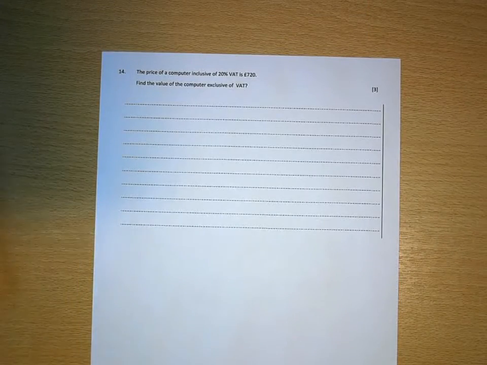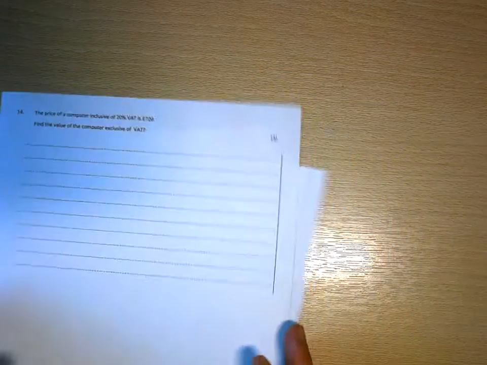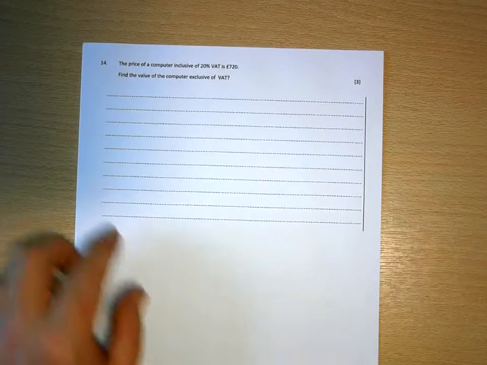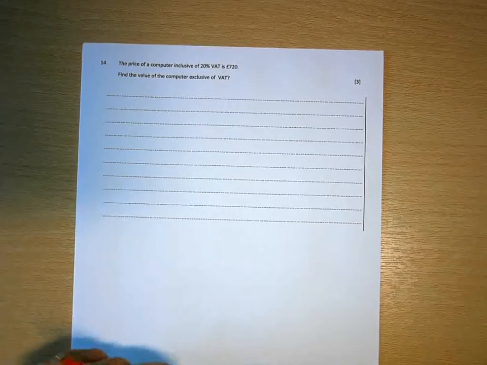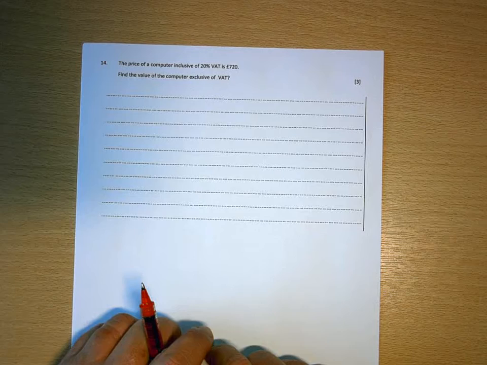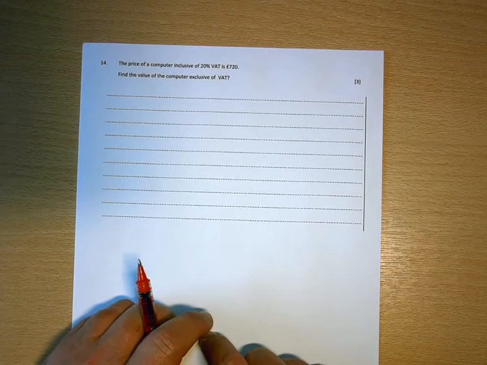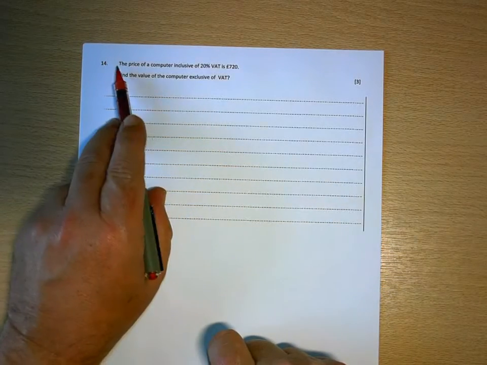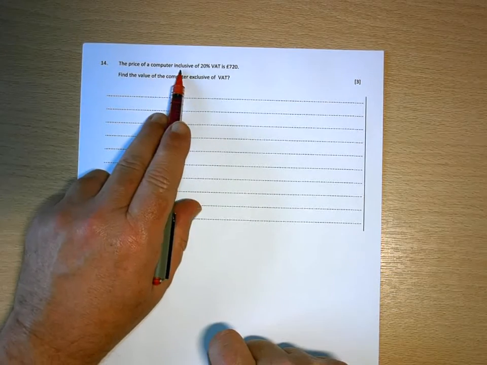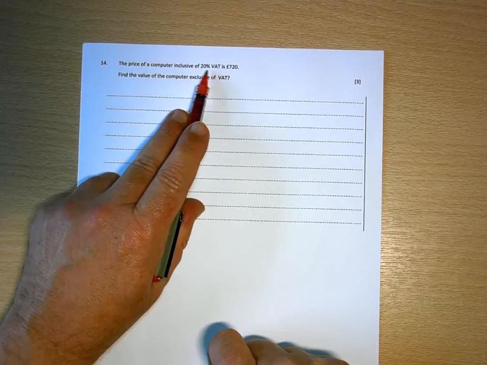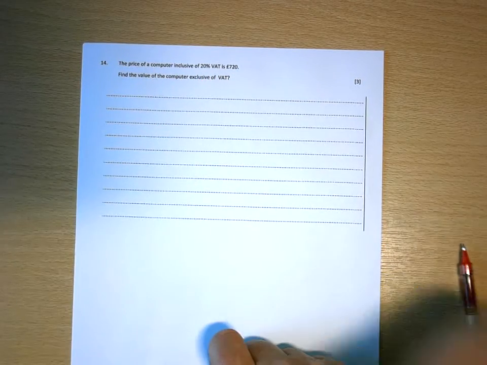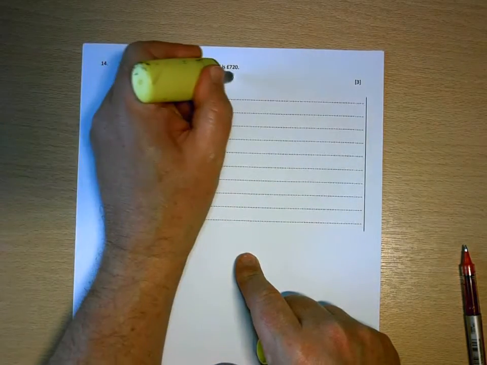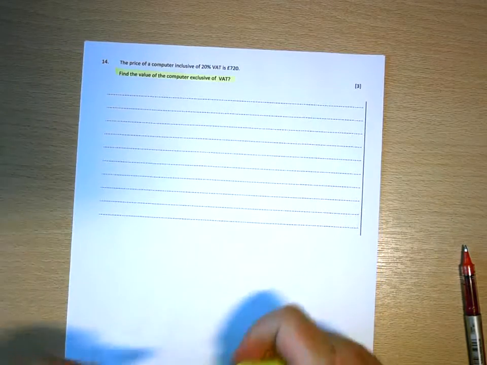And then the final question on the paper, and here once more you need to be mindful of where you are on the paper. It's the very last question, so it's going to be grade B, so it's not going to be a straightforward percentage question. The price of a computer inclusive of 20% VAT is £720. Find the value of the computer exclusive of VAT.